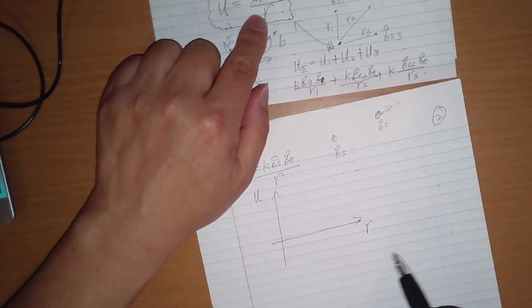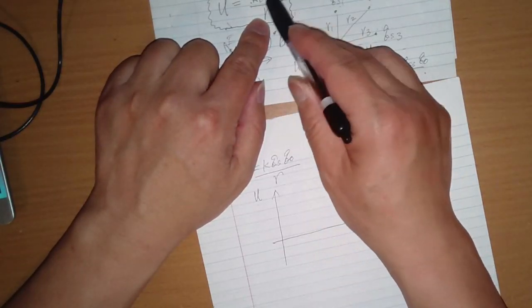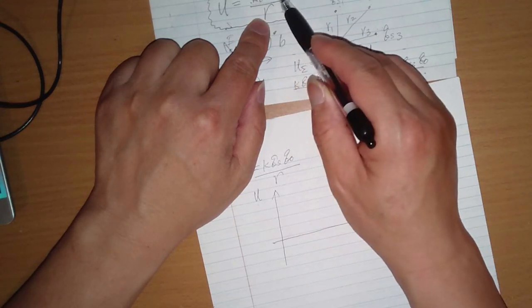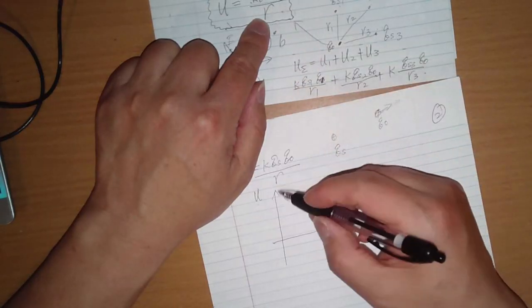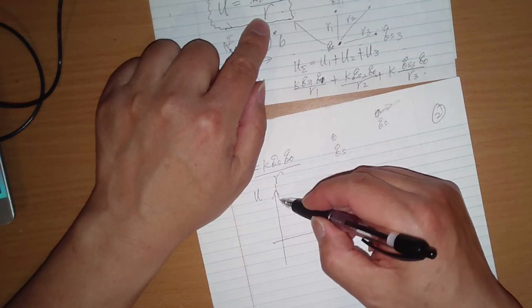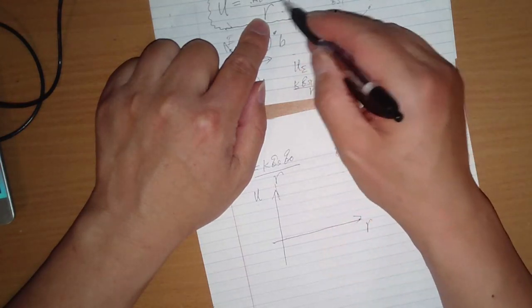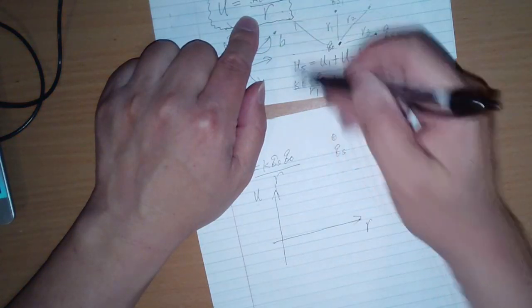We can tell this: as R is very small, all the rest is constant. A constant divided by a small number, the whole thing is a huge number. So when R is small, U is very large. As R increases, when you divide by a larger number, your value becomes small.